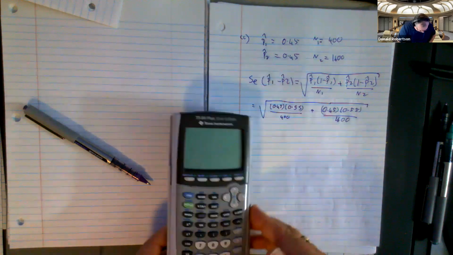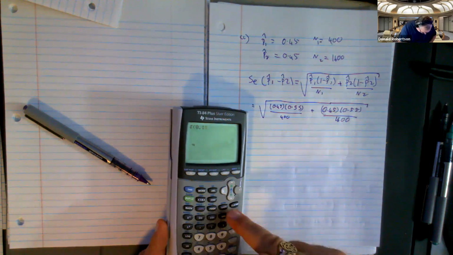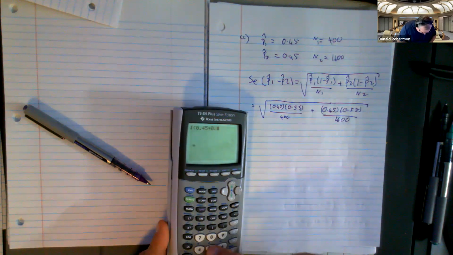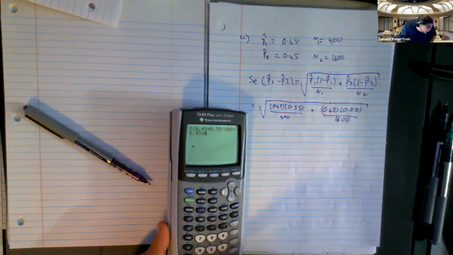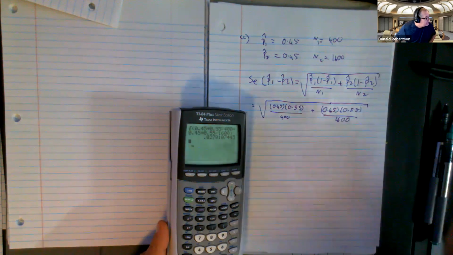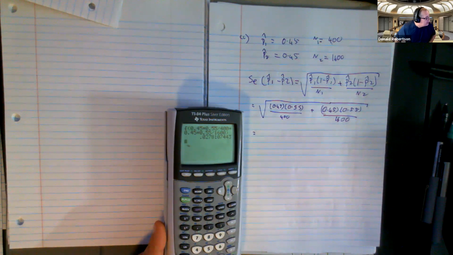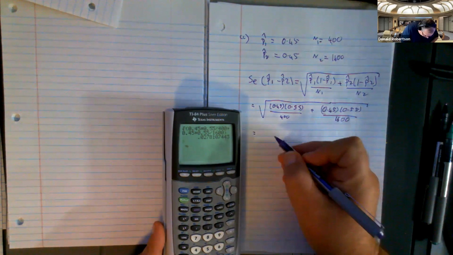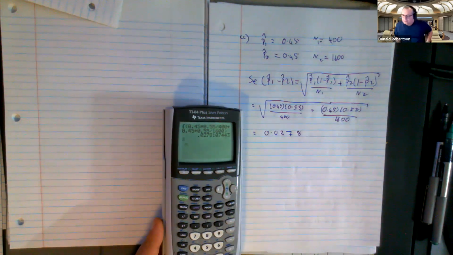Then I go to the calculator and hopefully I don't screw up. Square root of 0.45 times 0.55 divided by 400, that's this one. Added to, it's going to be this one now. 0.45 times 0.55 divided by 1,600. And the answer I get to whatever they want, did they say how many decimal places? I can't see it unless it's at the top. Yep, 4 decimal places. So it's going to be 0.0278. And we are done.